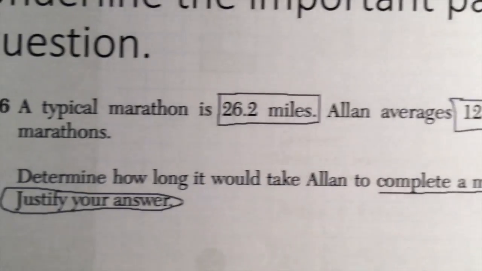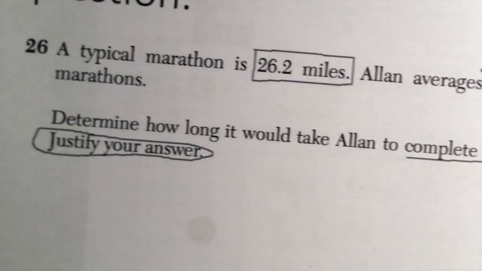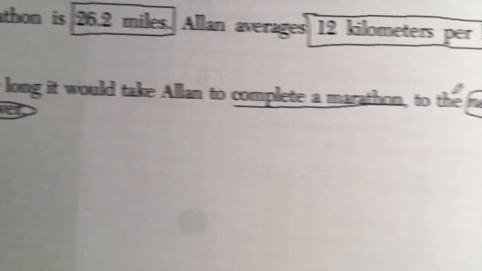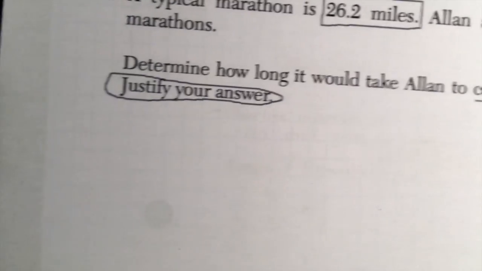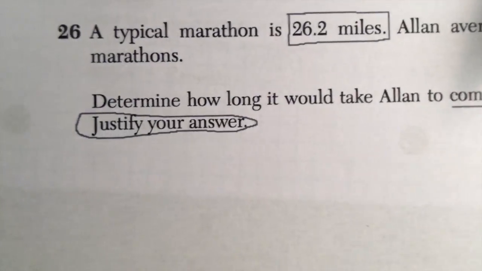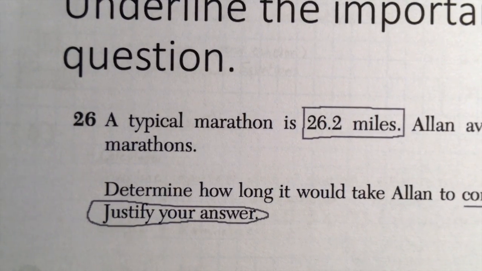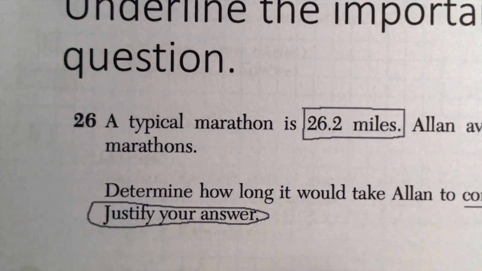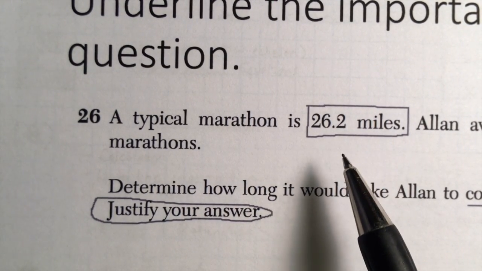Alan averages 12 kilometers per hour when running in marathons. Determine how long it would take Alan to complete a marathon to the nearest tenth of an hour, and justify your answer. Okay, so this is from an old Algebra Regents. It's actually from another video of mine, and this specific question is from that video. I'll put a link somewhere, and you can click on that.